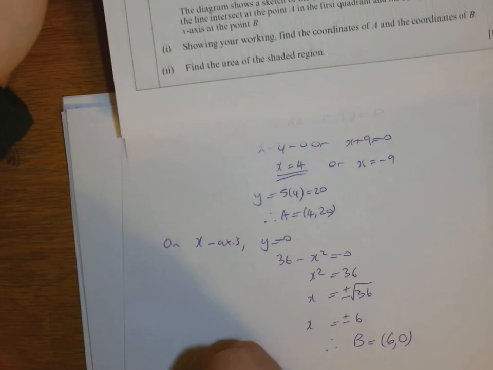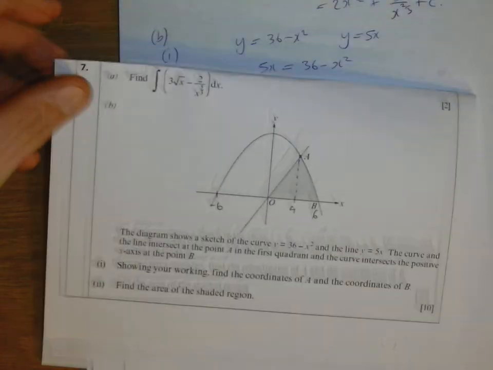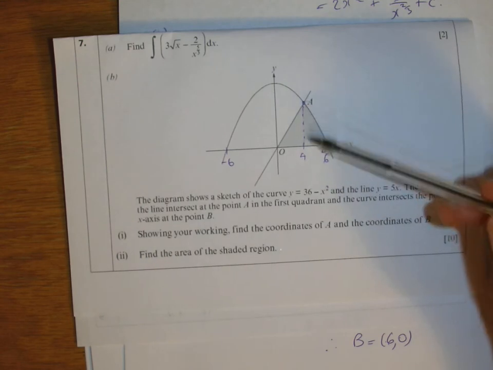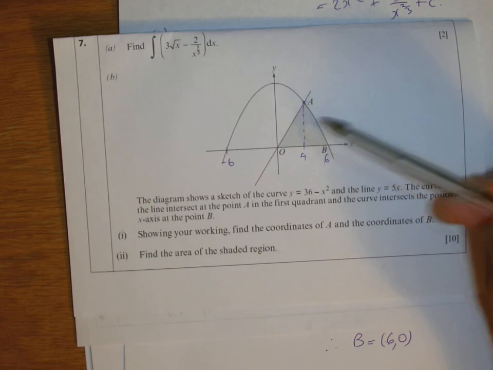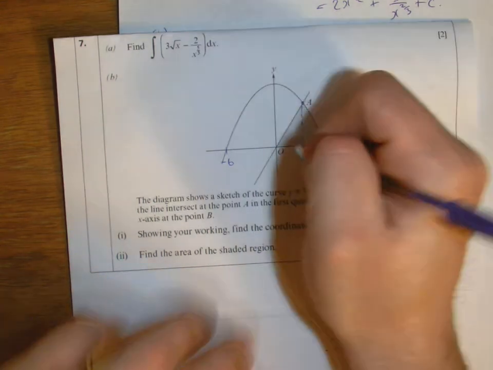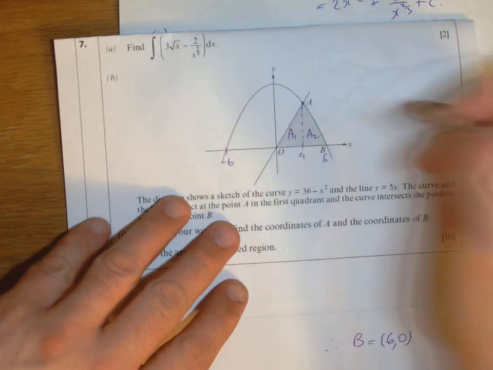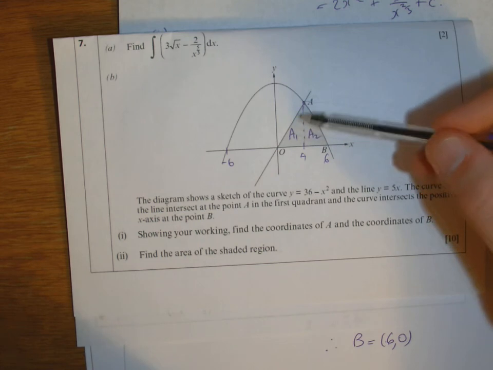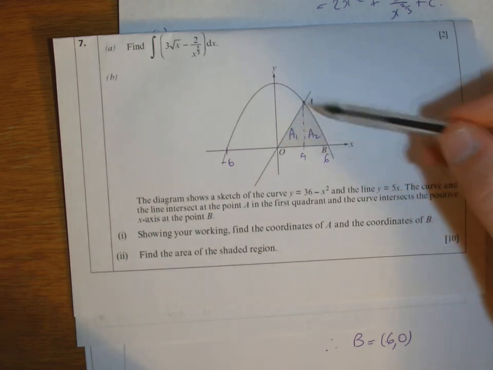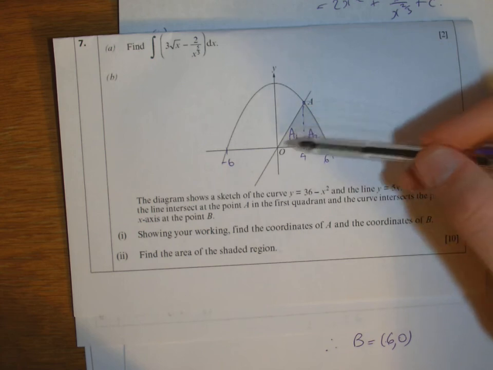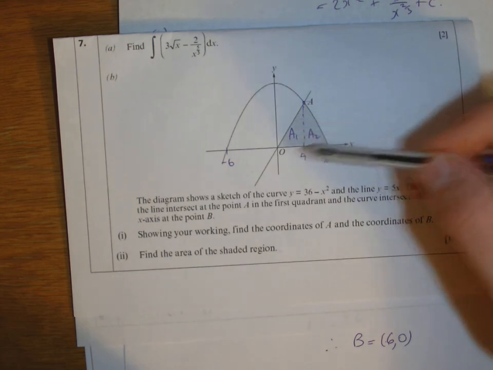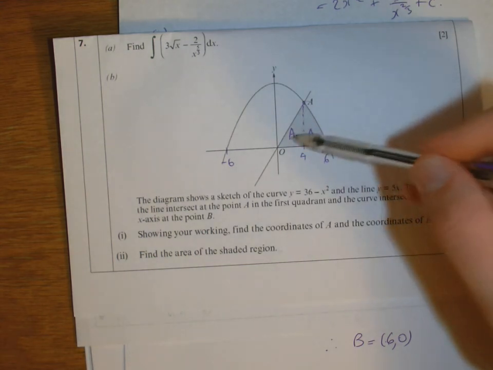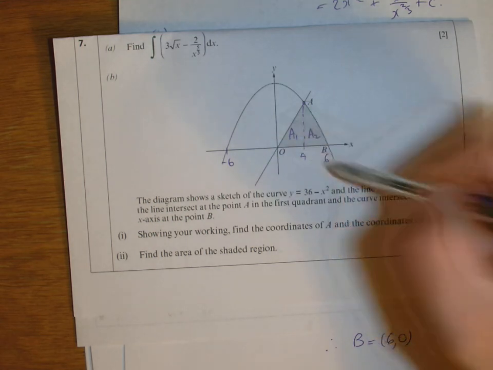So for part 2, we need the area of the shaded region. And let's think carefully here. Actually, this line is going to really help me here, because if you notice, this line splits this up into 2 parts, and you need to think of it as 2 parts. Call this A1 and call this A2. A1 is just the area under the line, nothing to do with the curve, but A2 is purely the curve, isn't it? So we could work out A1, the area under the line, and then our answer for A2, the area under the curve. Of course, we need to combine these.